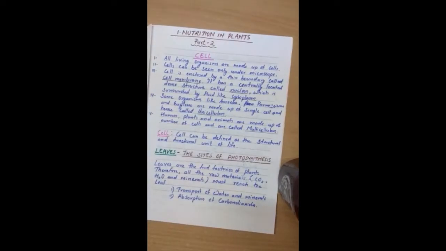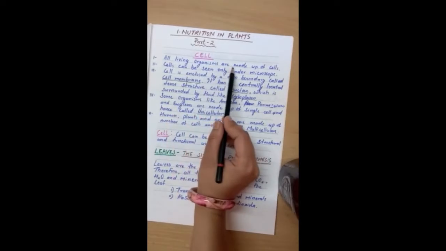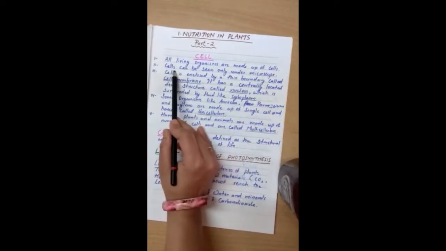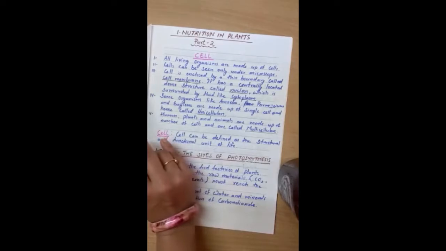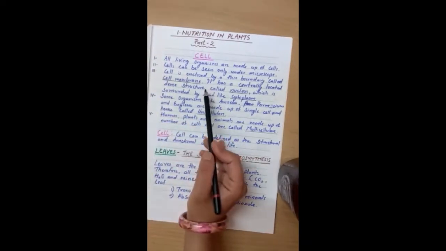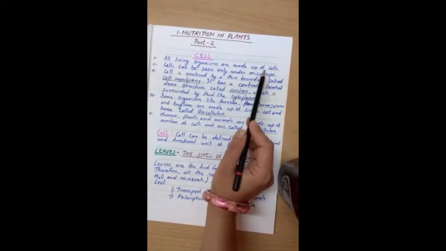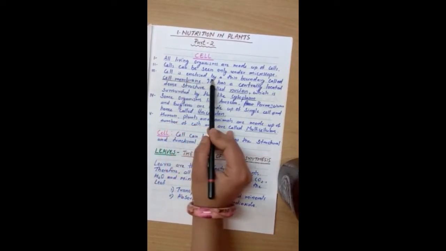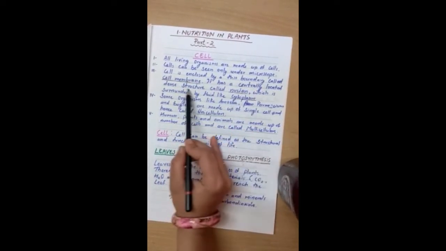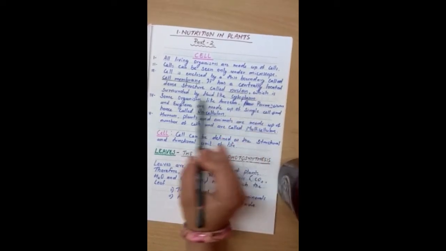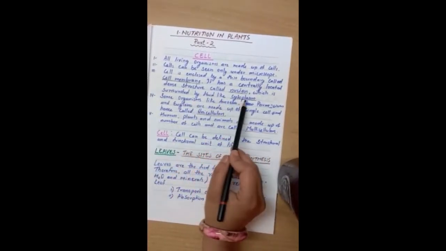As we know, a building or a house is made up of bricks. Likewise, all the living organisms are made up of cells. Cells can be seen only under microscope. Microscope is a device used to view very tiny things that cannot be seen through naked eyes. So, as the cells are very, very tiny in nature, we need a microscope to view them. Cell is enclosed by a thin boundary called cell membrane. It has a centrally located dense structure called nucleus, which is surrounded by fluid-like cytoplasm.